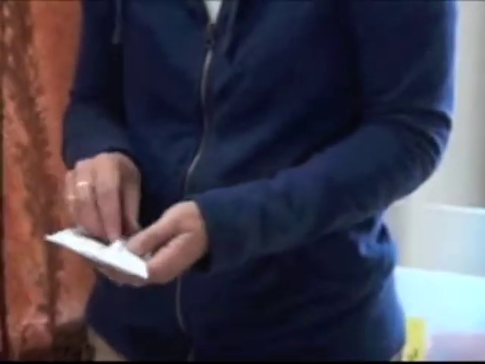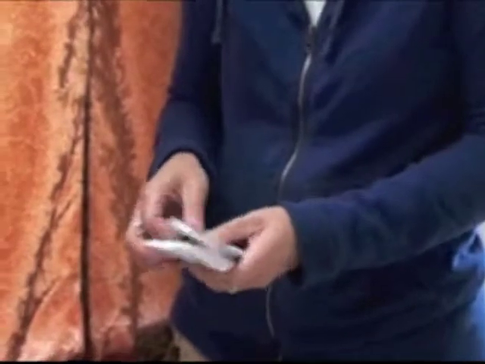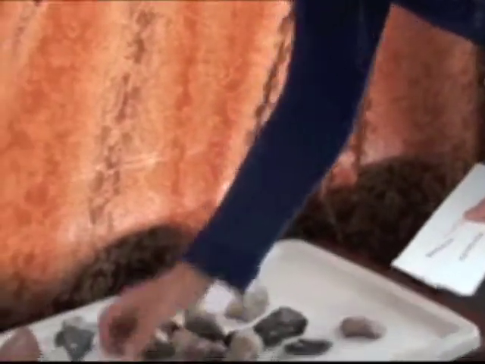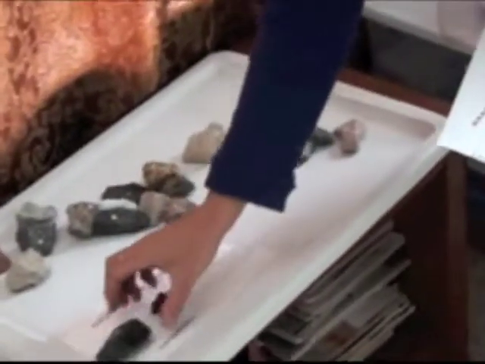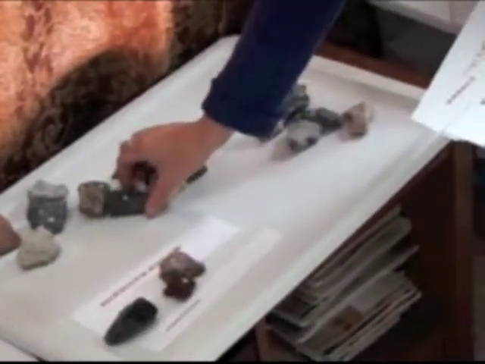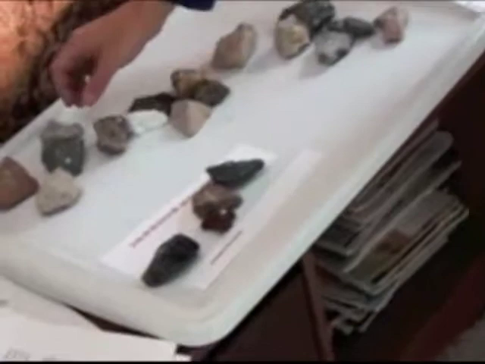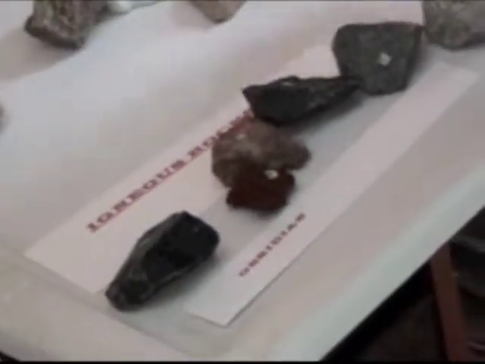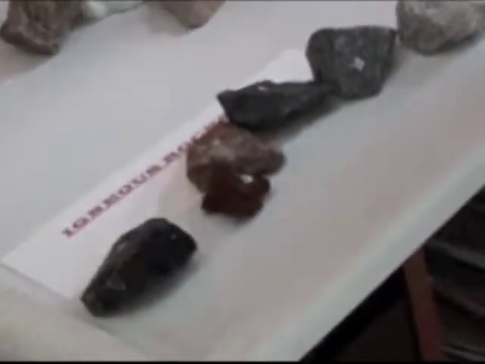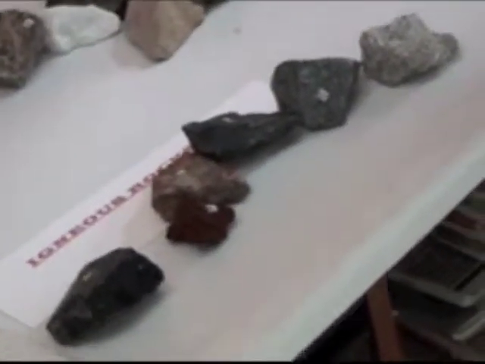I see there's one for igneous, one for sedimentary, and one for metamorphic, so they could characterize them. As you sort these out, you could go, all of these rocks are igneous rocks in this pile over here. And that would be a much simpler way.